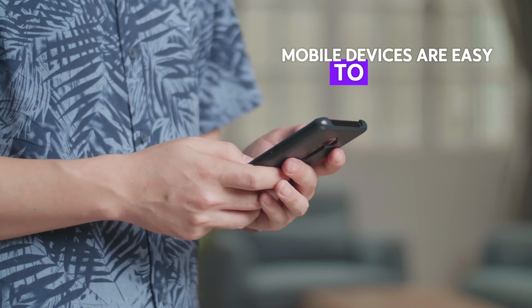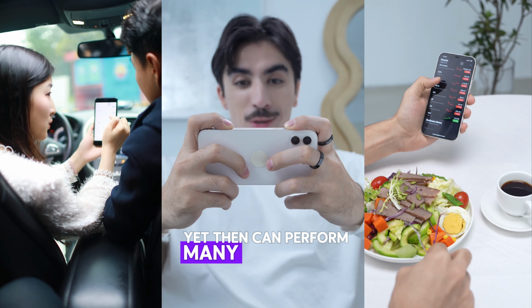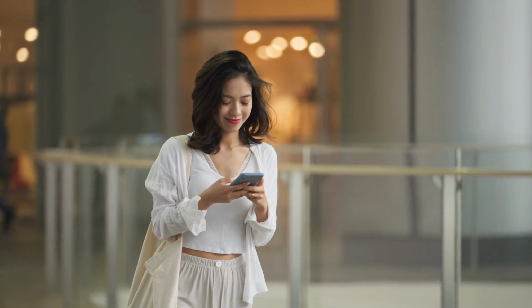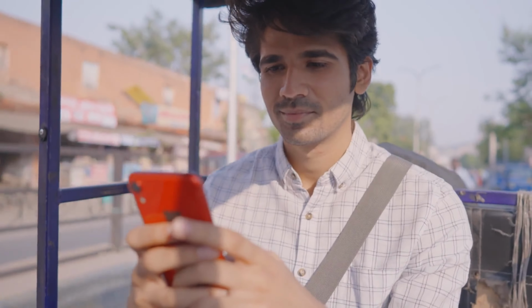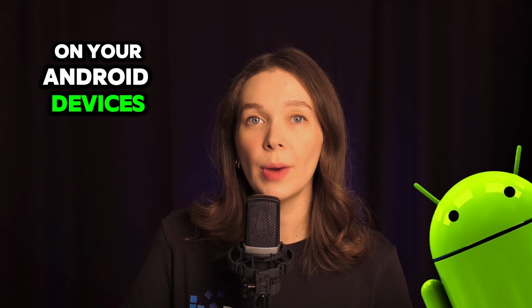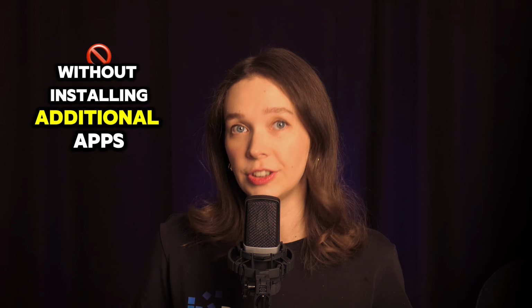Mobile devices are easy to carry, yet they can perform many functions. Unsurprisingly, their popularity has risen, and almost half of all the internet traffic today comes from mobile devices. However, problems like security threats or geo-based limitations are still here. Fortunately, you can use proxies on your Android devices without installing additional apps.